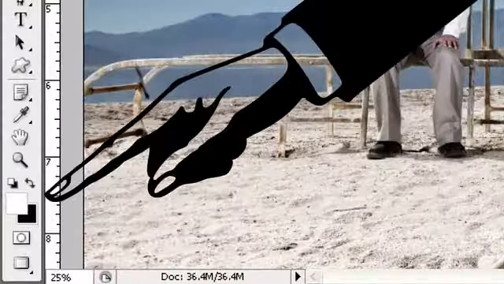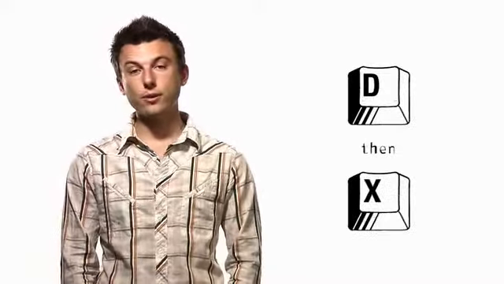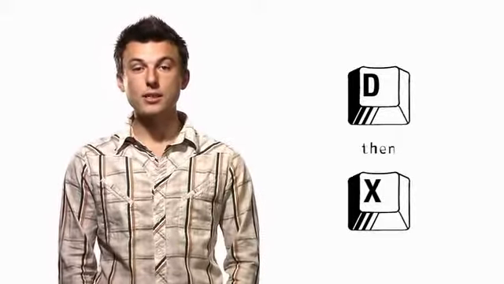Next, verify that your foreground color is set to white, and your background color is set to black. One quick way to do this is to press D, which resets the palette to black and white, and then X to reverse them. This works on Mac and PC and is a quick way to make sure that you have white and black set up.